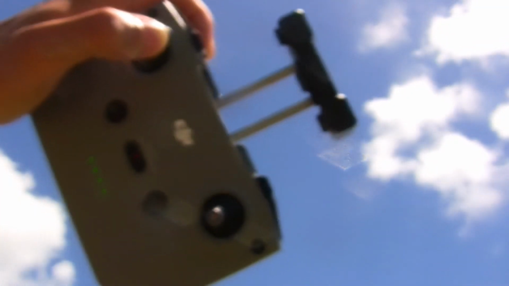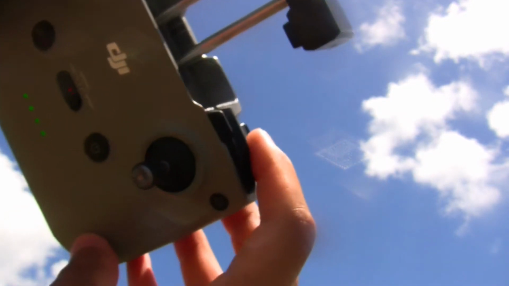So to take pictures, you push the button on the right here. So I'm going to take the first picture. Now I'm going to move it back a little and take the second one. And then a little more. And then a little more. Let's see if I can keep it in view.